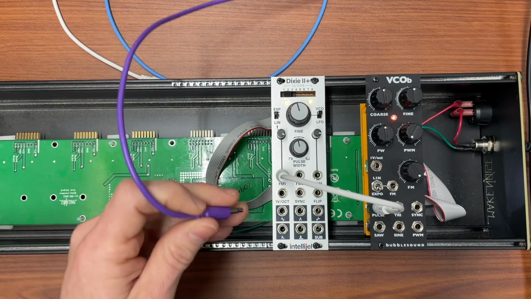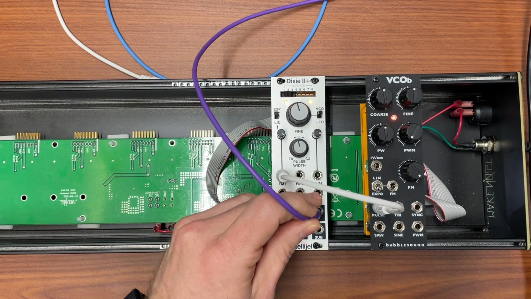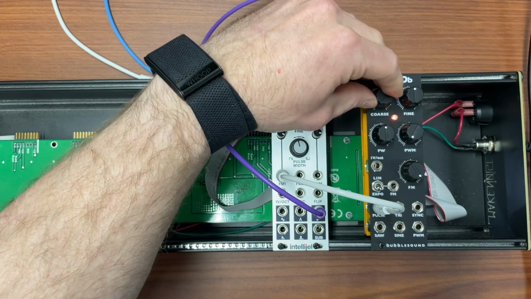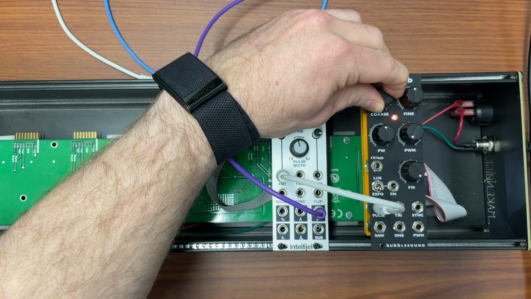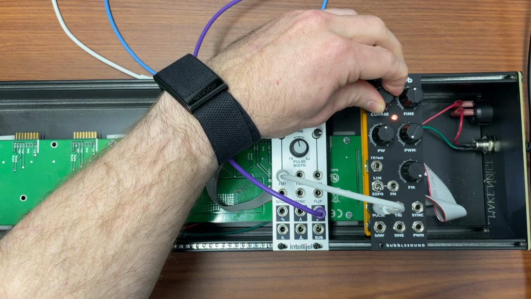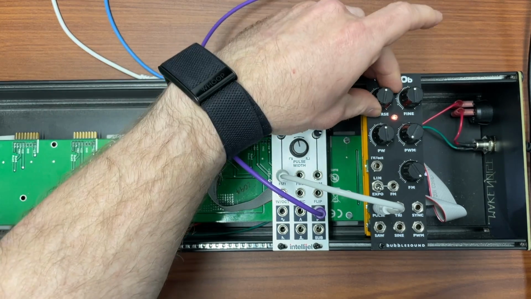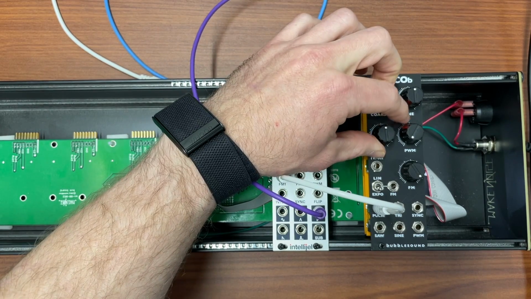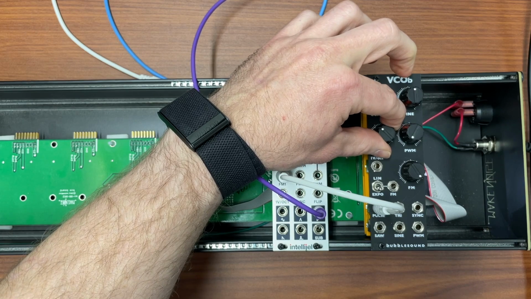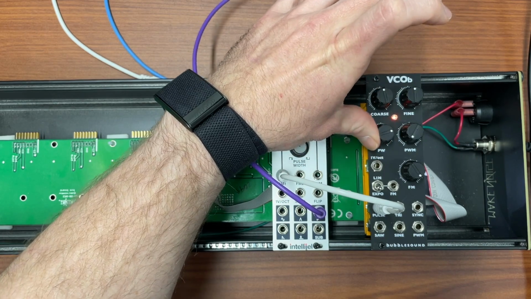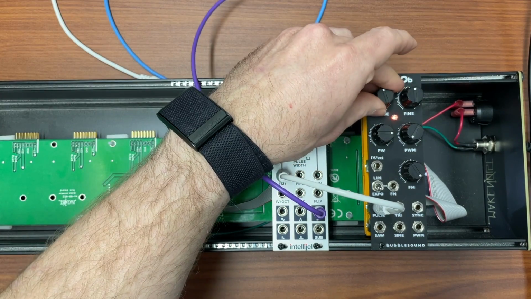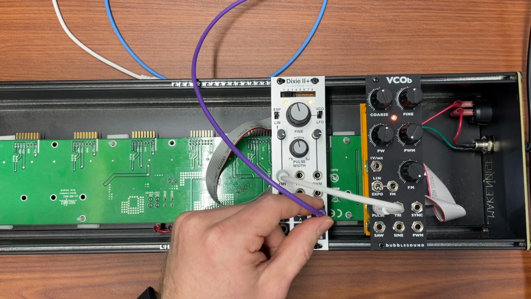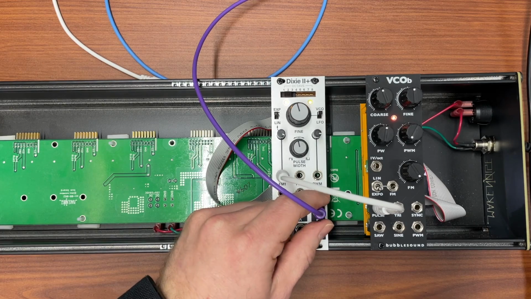When we start combining more unusual combinations, we get all kinds of stuff happening. So there's more rhythm there.